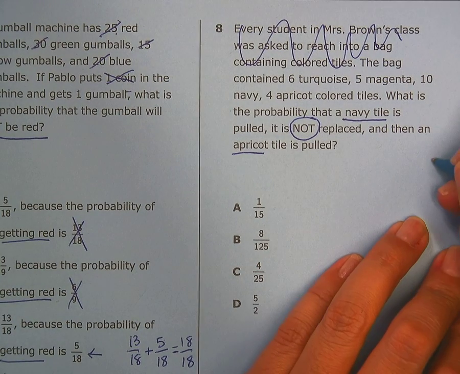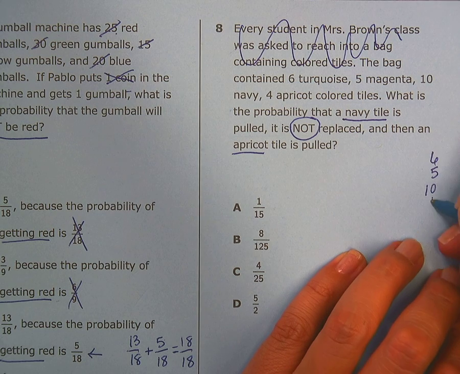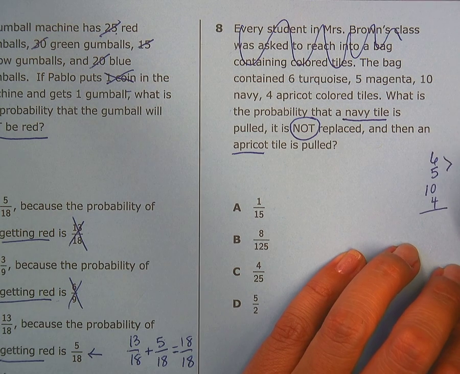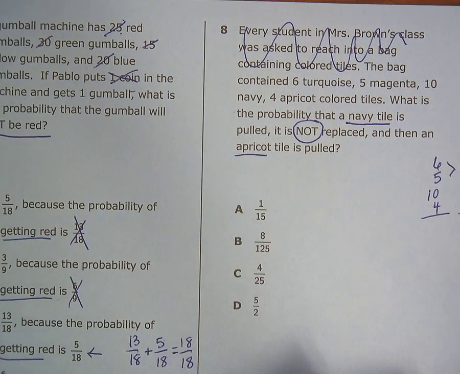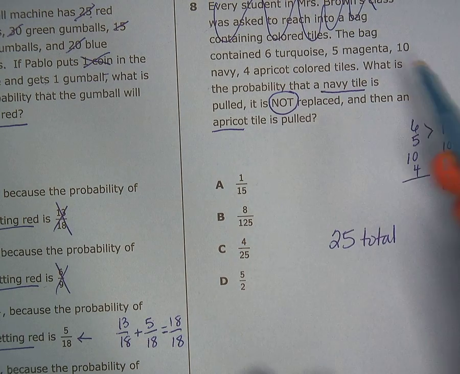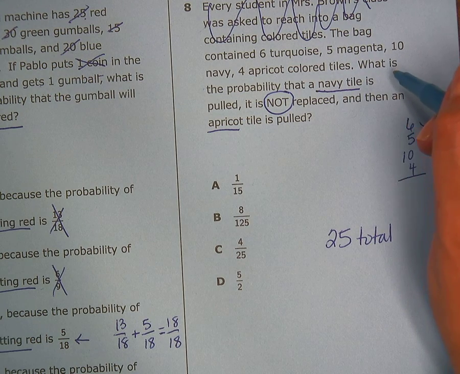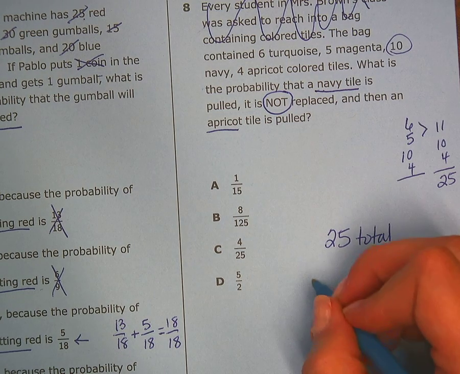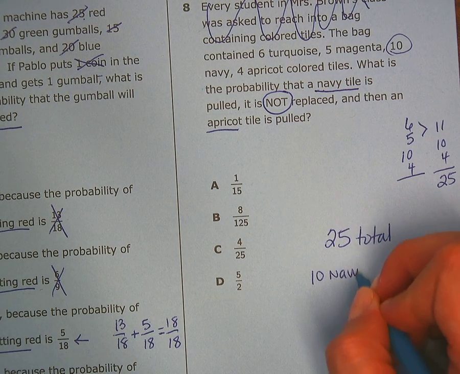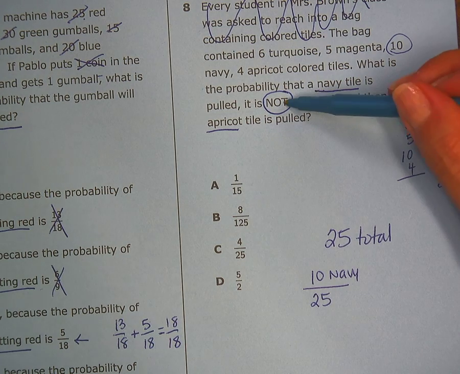So my total. Always find total. 6, 5, 10, and 4. That makes 11, 10, and 4. That's 5. 25 total. So 25 is my total. And it says picking a navy tile. Navy is 10. There are 10 navy out of 25. And then it says not replacing it.